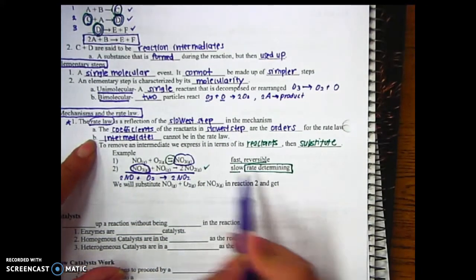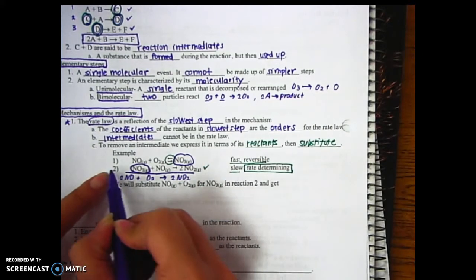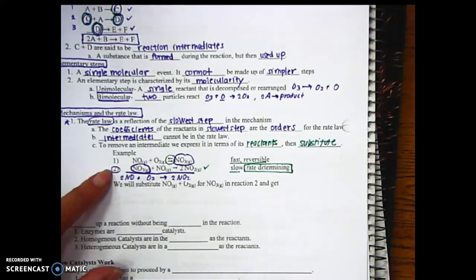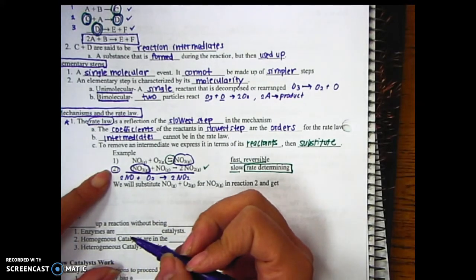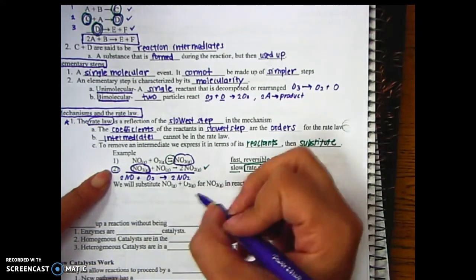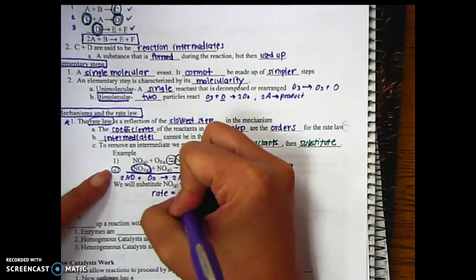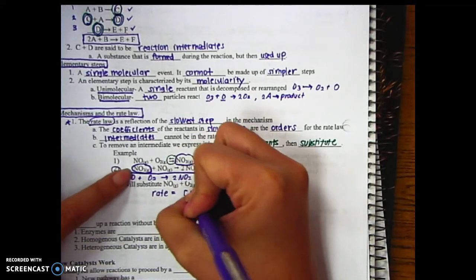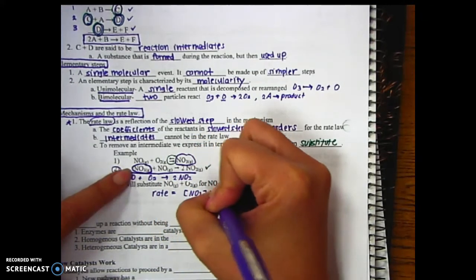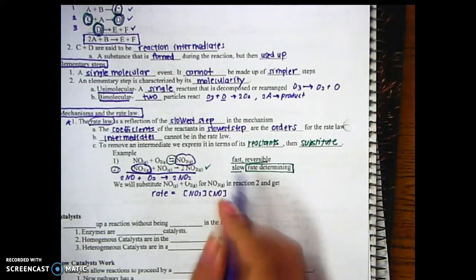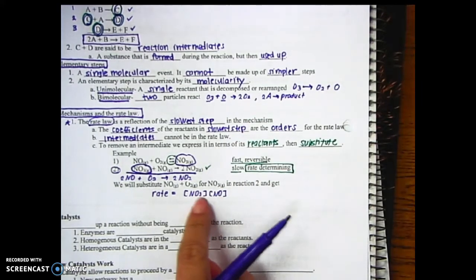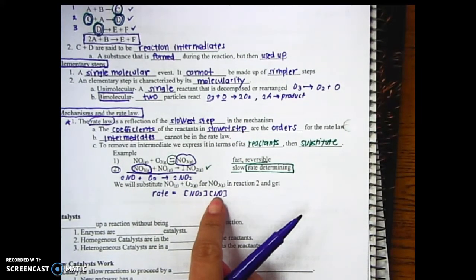So if I were to create a rate law, I know that it's my second elementary step that is going to determine my rate law because it's slow. So you would say the rate of the reaction, I'm going to take the coefficients here. So we have NO3 and NO, right? And we don't include the product. So this would be your rate law just using that second step.